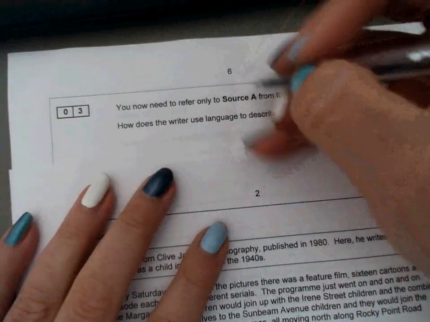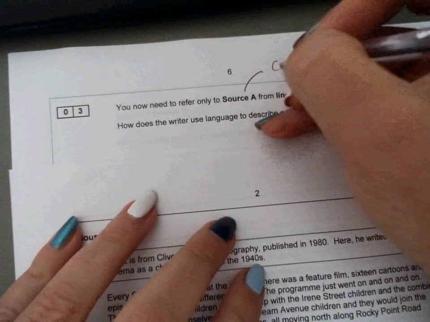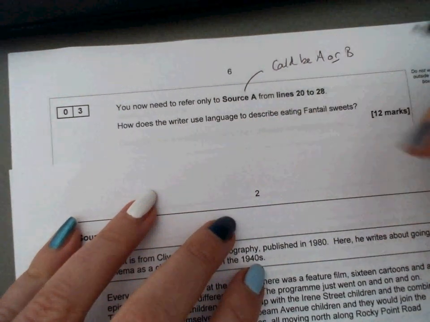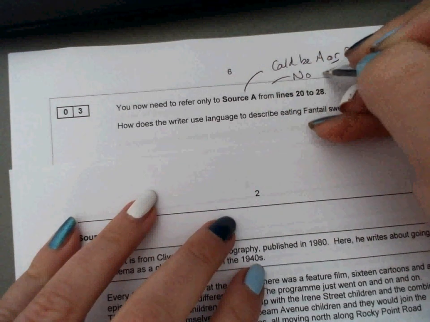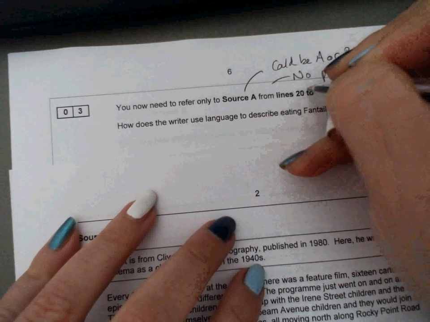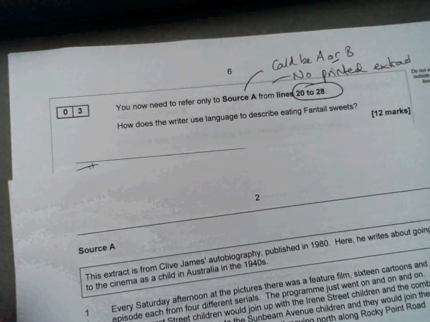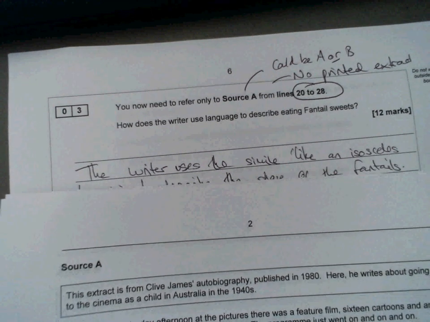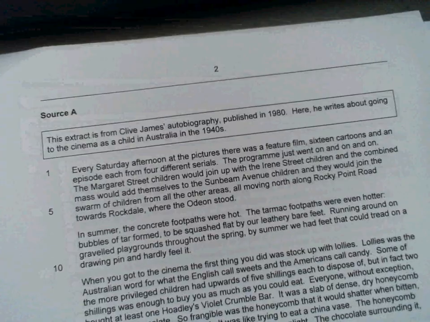Right, okay, so we know for the language question in paper 2, it says source A here, but remember that in this exam, it could be A or B, we don't know. We also know that there will be no printed extract, so it will give you some lines to look at. So we're looking at lines 20 to 28 from source A, and how language is used to describe eating fantail sweets. Right, so 20 to 28, that's this paragraph down here. Let's have a closer look at it.